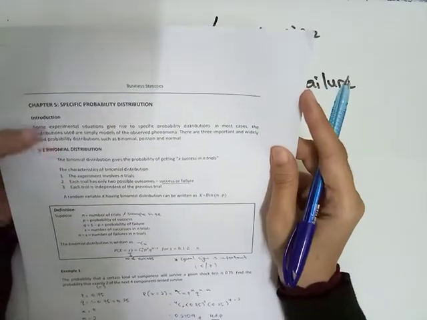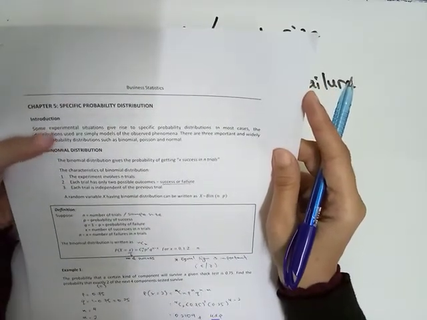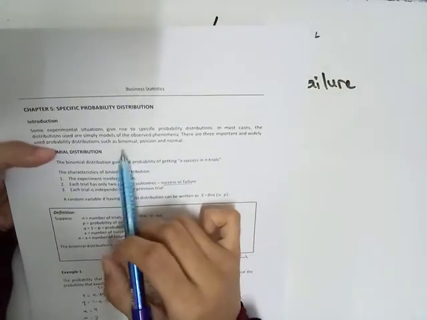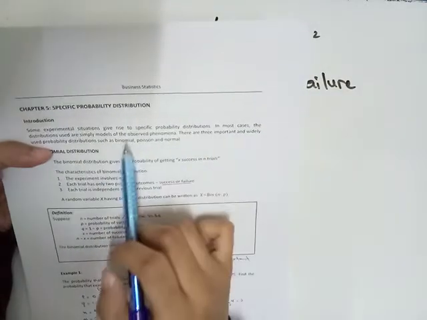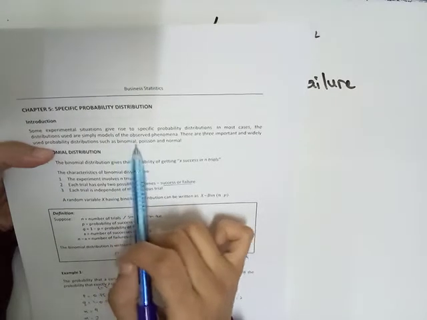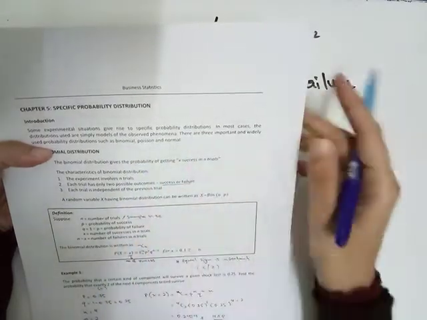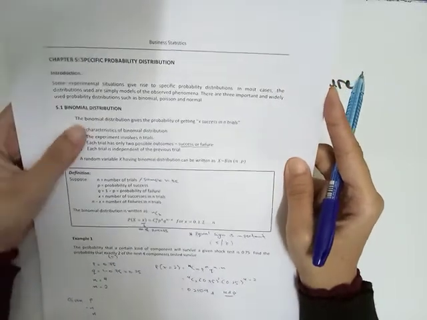Okay, in this syllabus, for chapter 5, you only study about binomial and normal, to find the probability using the binomial and normal methods. For Poisson, tak termasuk dalam syllabus. Okay. Alright, look at the binomial distribution.